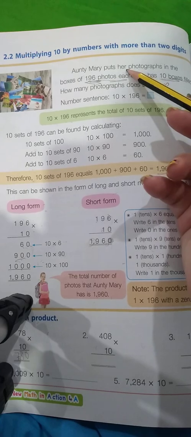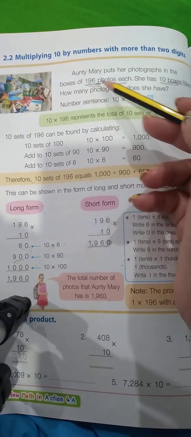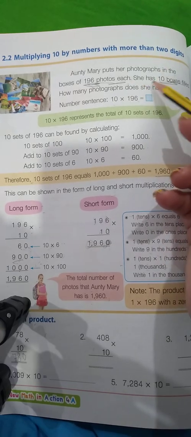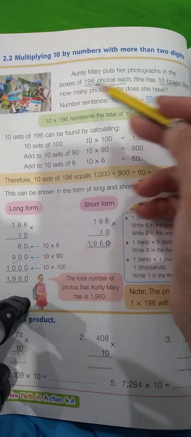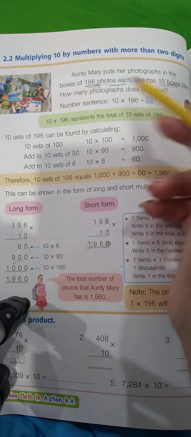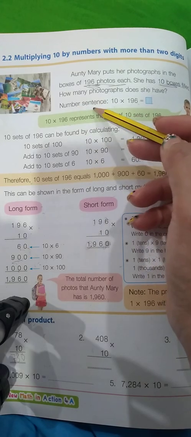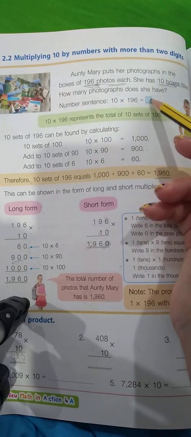Auntie Mary puts her photographs in the boxes of 196 photos each. She has 10 boxes filled. How many photographs does she have? Number sentence: 10 times 196 is equal to blank.